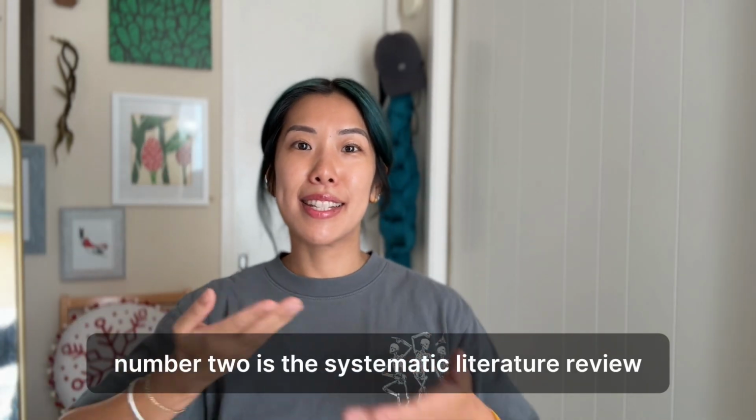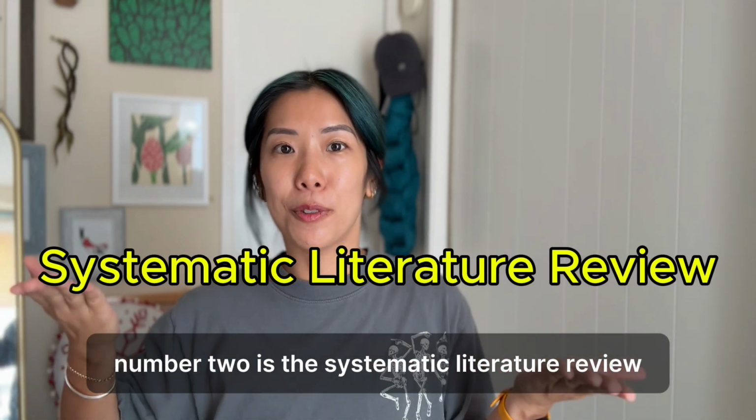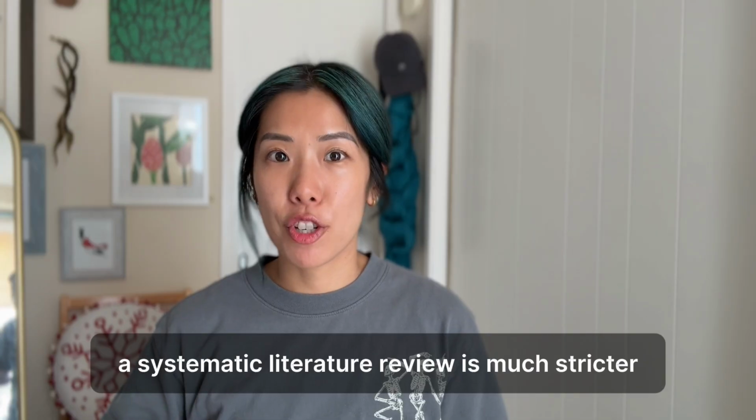Number two is the systematic literature review. A systematic literature review is much stricter.